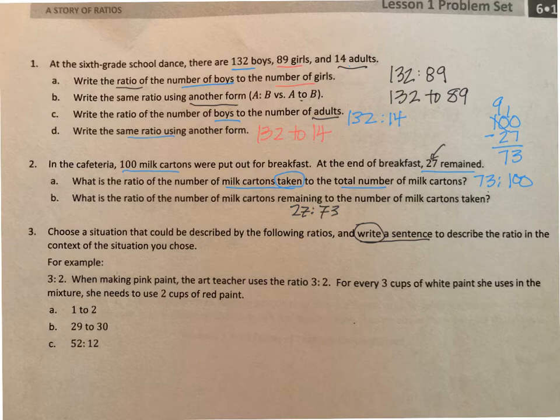The example they give us is that we have this art teacher making pink paint. In order to make the perfect pink color, they're going to take 3 cups of white paint and 2 cups of red and get this beautiful pink color for whatever project. So what could we do for 1 to 2?